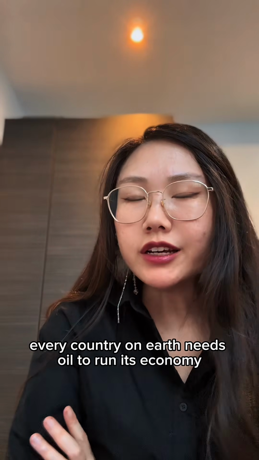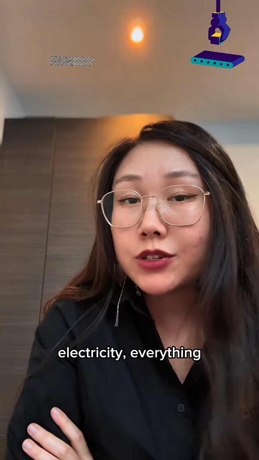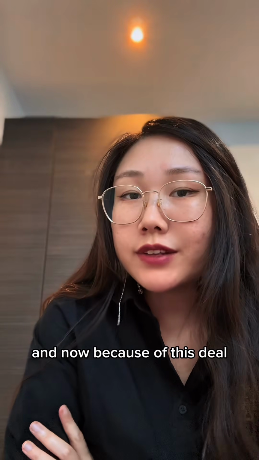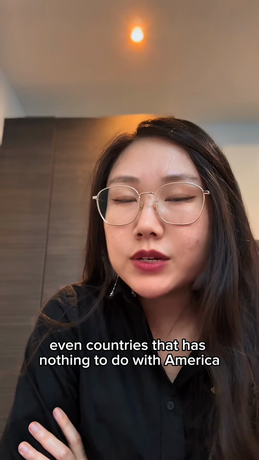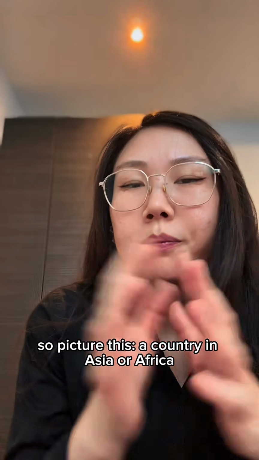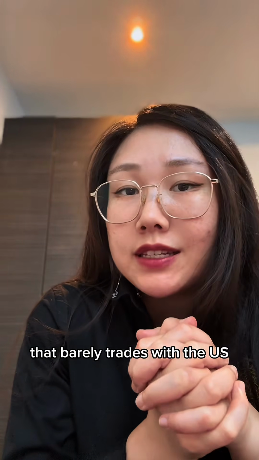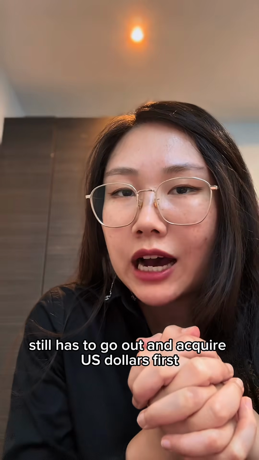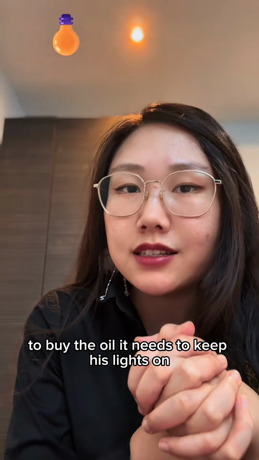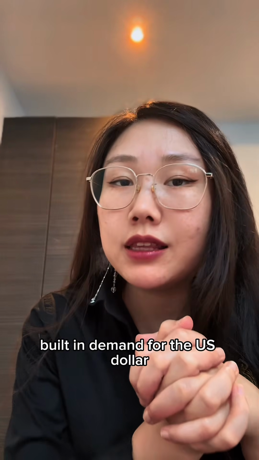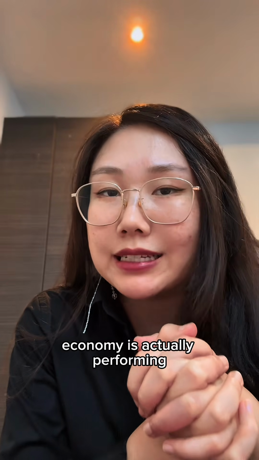Here's why. Every country on earth needs oil to run its economy. Cars, factories, electricity, everything. And now, because of this deal, every country needs US dollars to buy that oil. Even countries that have nothing to do with America. So picture this. A country in Asia or Africa that barely trades with the US still has to go out and acquire US dollars first just to buy the oil it needs to keep its lights on. That creates a massive built-in demand for the US dollar. Demand that has nothing to do with how the US economy is actually performing.